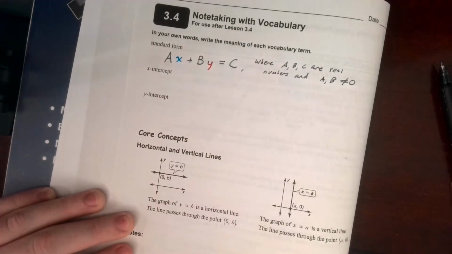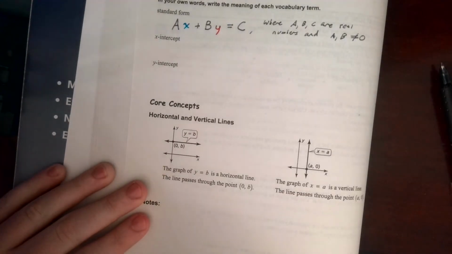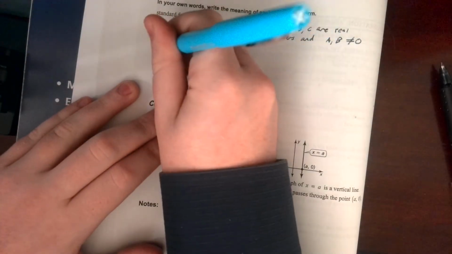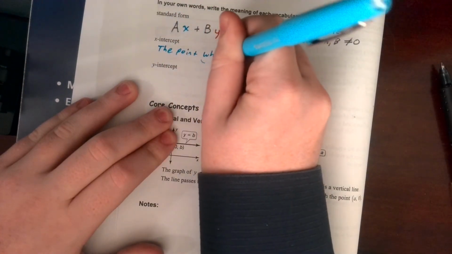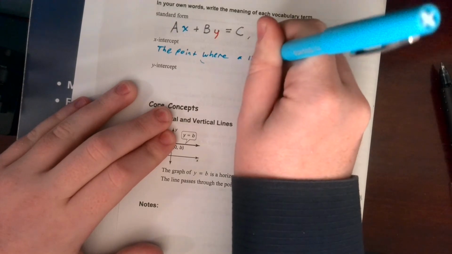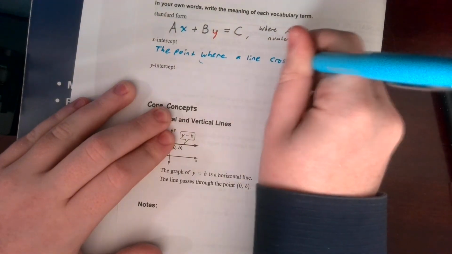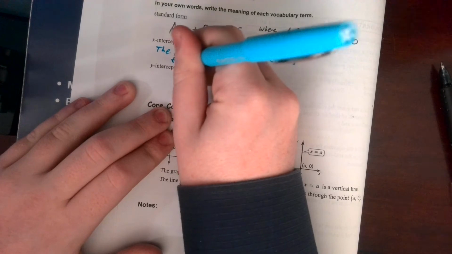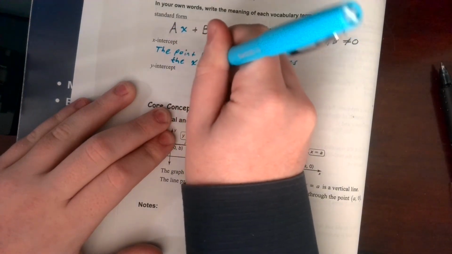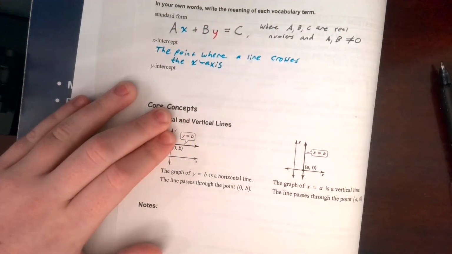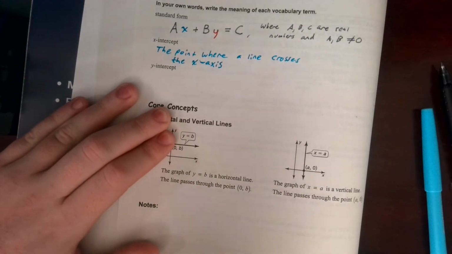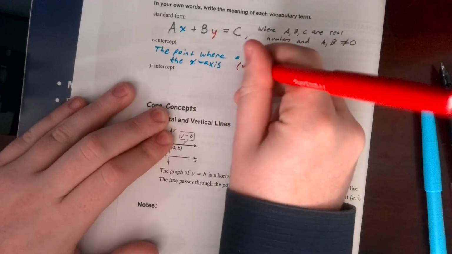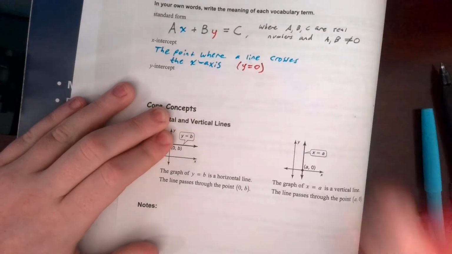Let's now move on to the definitions of x-intercept and y-intercept. The x-intercept is the point where a line crosses the x-axis. And what was the key thing we noted about the y-coordinate of an x-intercept? Well, that it's going to be 0. It doesn't go up or down.